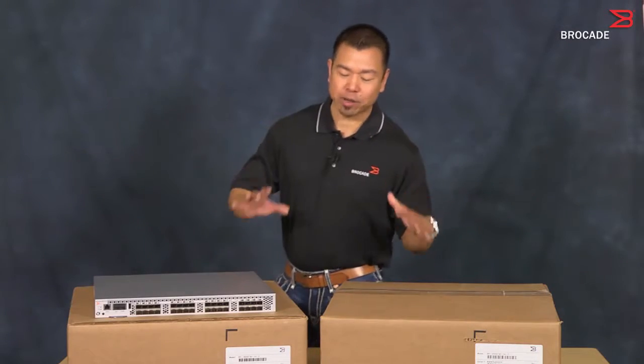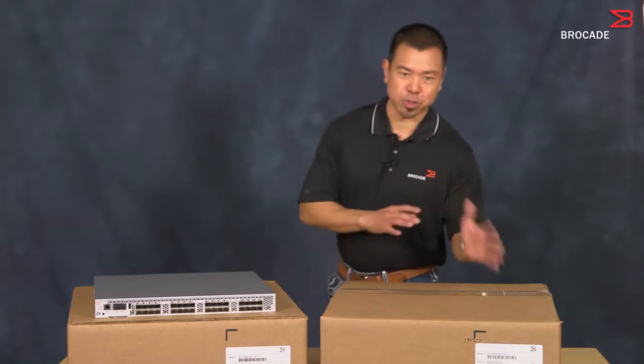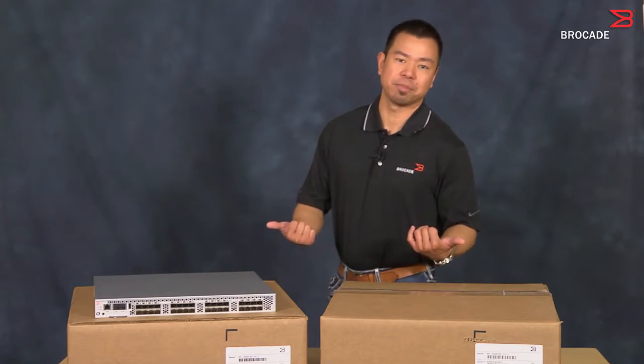VCS also presents itself as a logical switch to other network devices. In summary, it's a network that just works. I'll show you what we mean when we plug the two VDXs together. So here we have two brand new VDXs. We're going to take this one out of the box and we're going to start configuration.